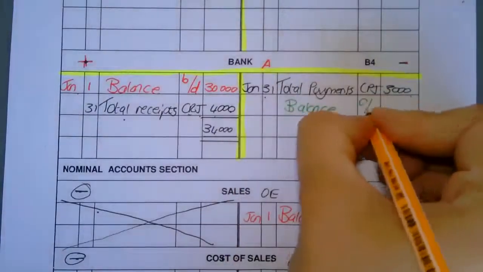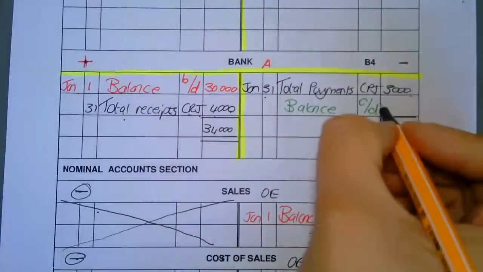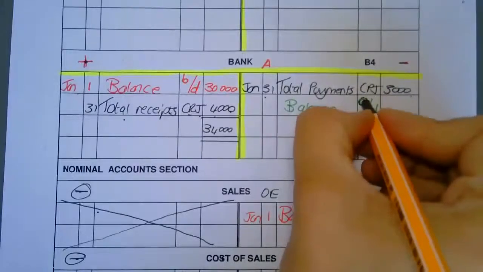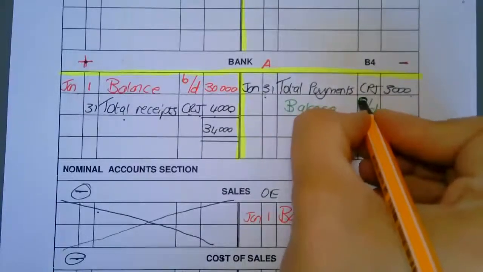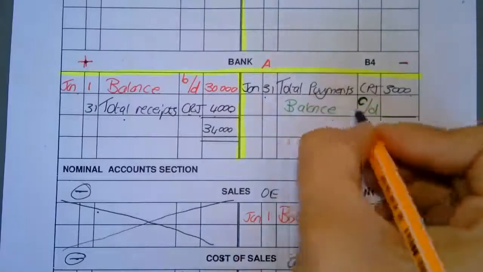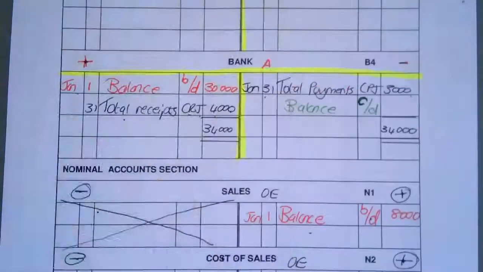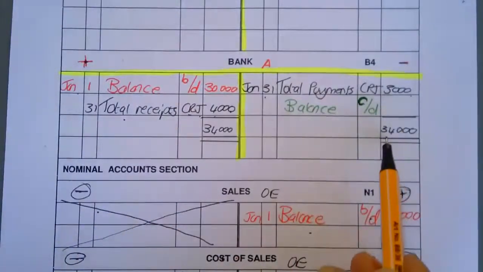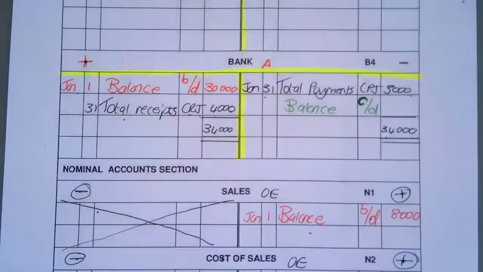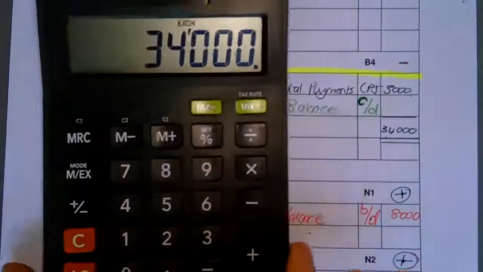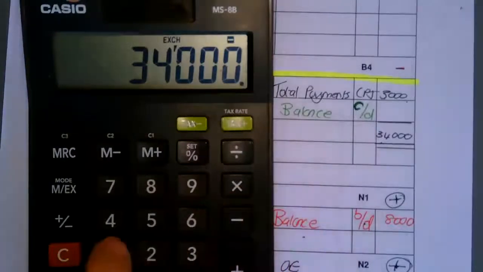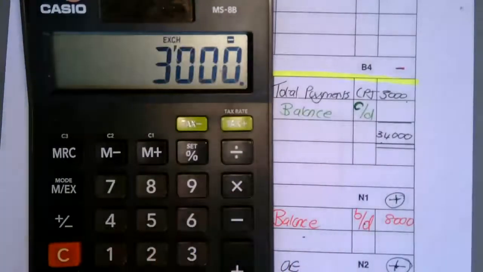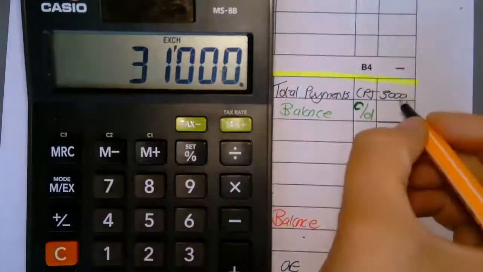and it's carried down. But I always tell my learners to remember you are calculating it. So that's what the C stands for. To remember that it's carried down, that comes on top. So how much do you need in order to get 34,000 Rand? So you obviously say 34,000 minus 3,000 equals 31,000.